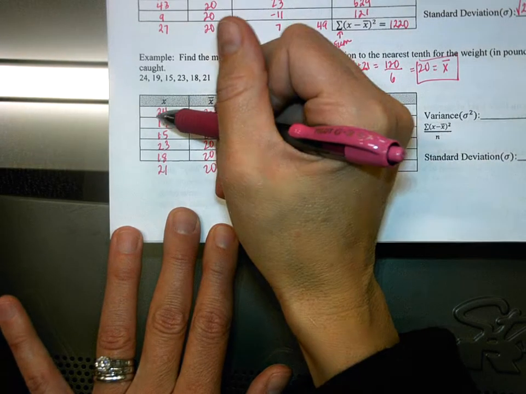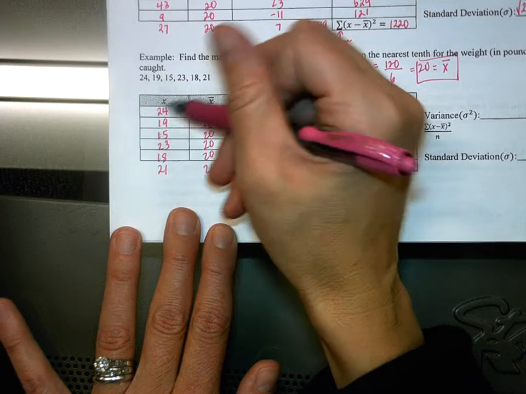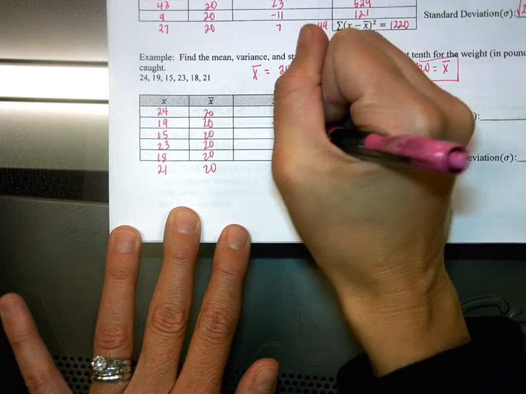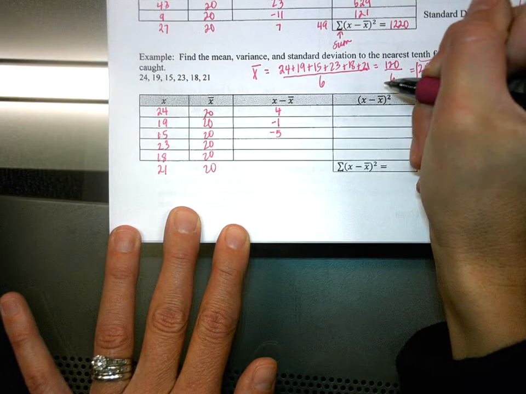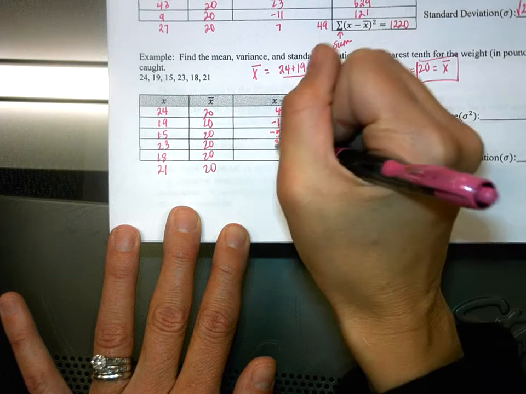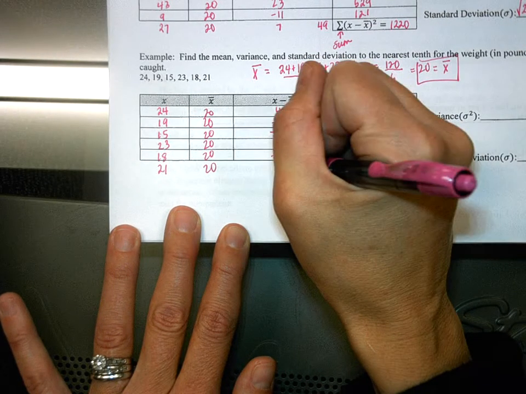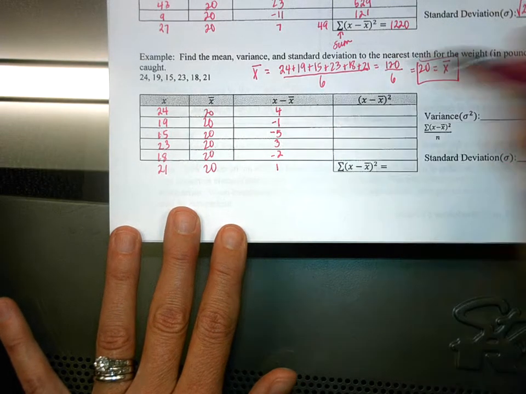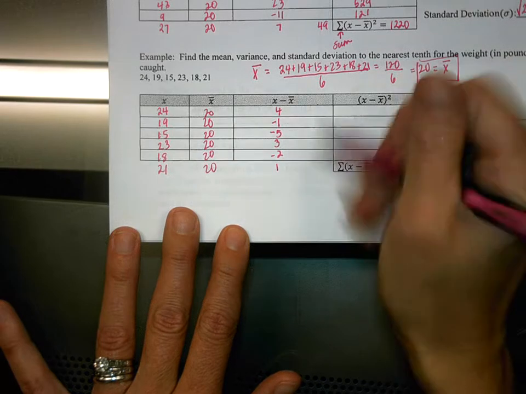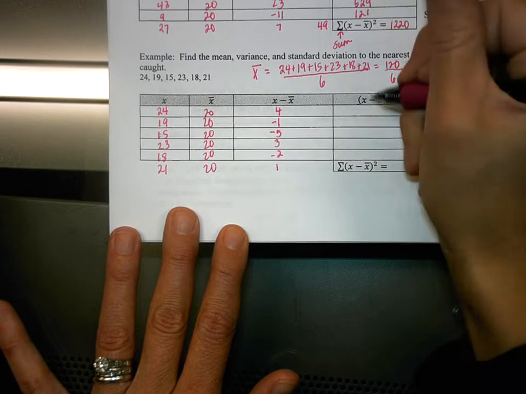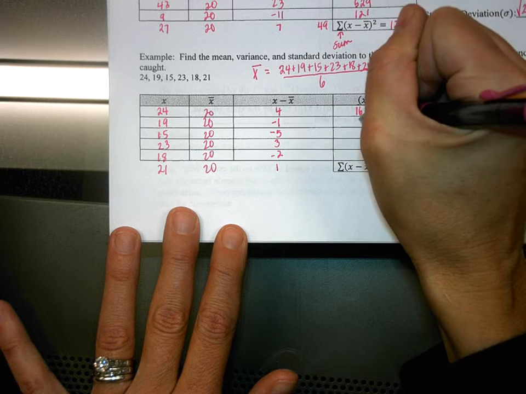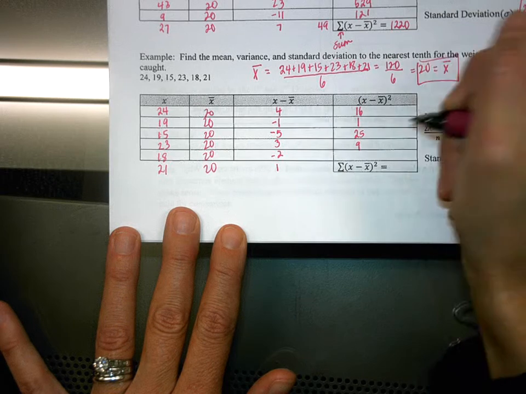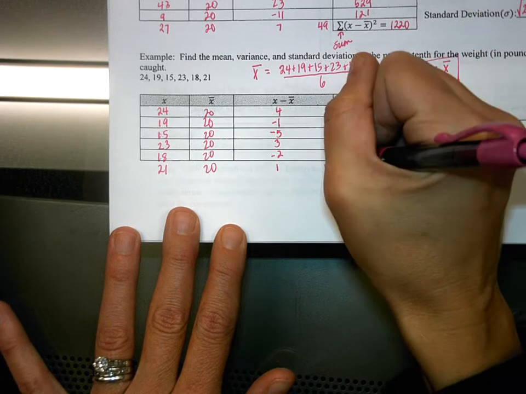The next thing that we do is we subtract that. So we subtract our mean from our x. So 24 minus 20 is 4, and 19 minus 20, 15 minus 20, 23 minus 20, 18 minus 20, and 21 minus 20, 1. Once we have those, we square all of them. And one thing we know is that when we square a negative, it becomes a positive. So all of these numbers become positives. So 4 squared is 16, negative 1 squared is 1, negative 5 squared, 3 squared, 9, 2 squared, and then 1 squared is 1.